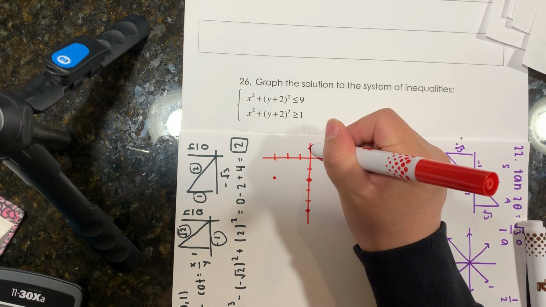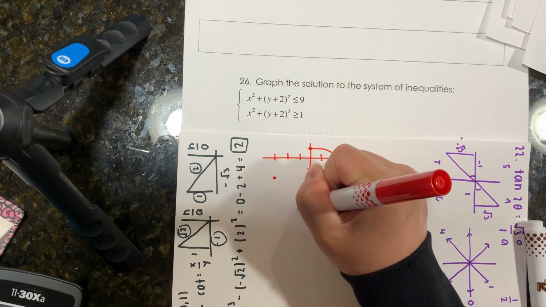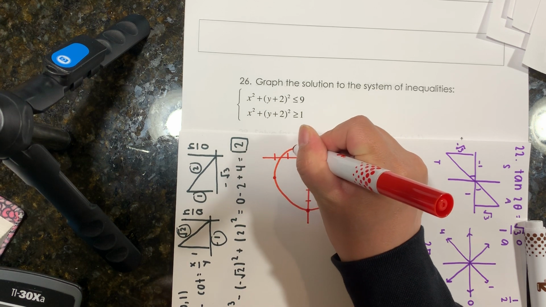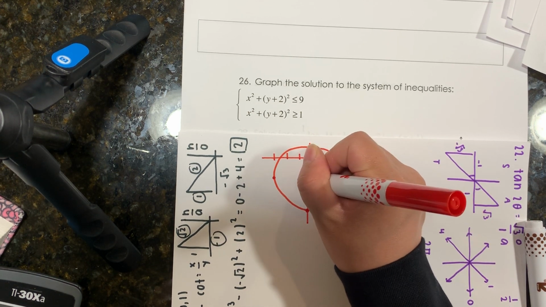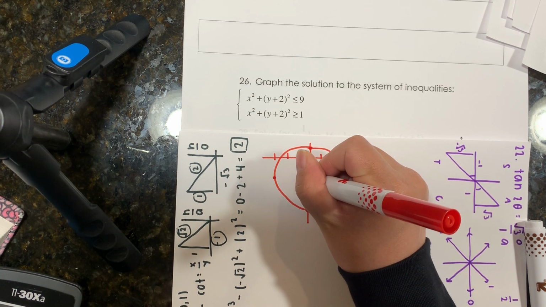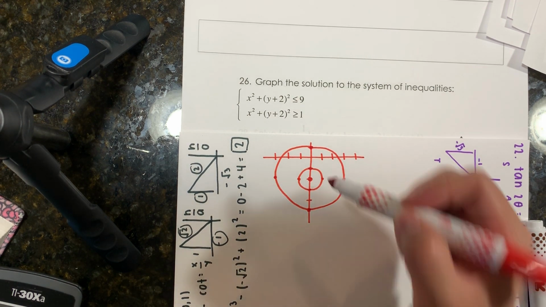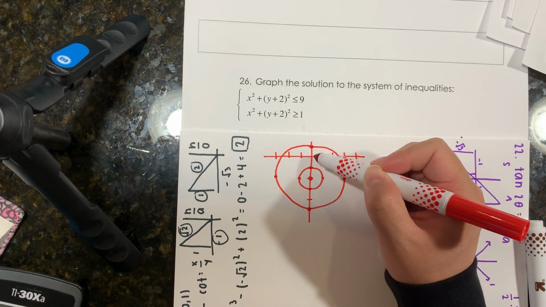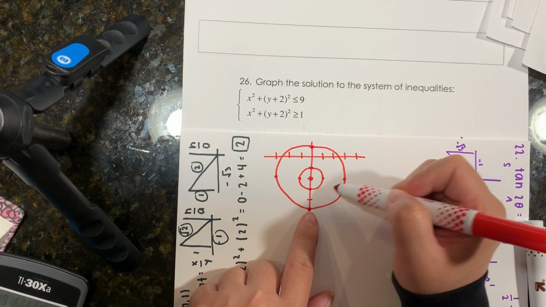Okay, it's going to be your first circle. The second one is going to have a radius of just 1. So go to the right 1, up 1, left 1, down 1. So this one says less than the 9, which would be inside the 9. So inside the radius, so that it would be everything inside the circle.